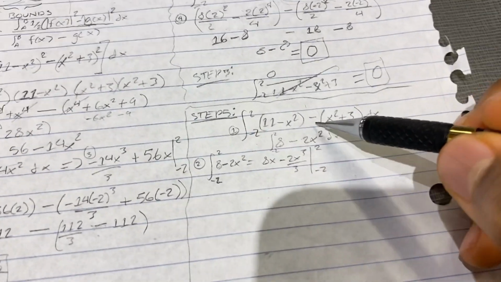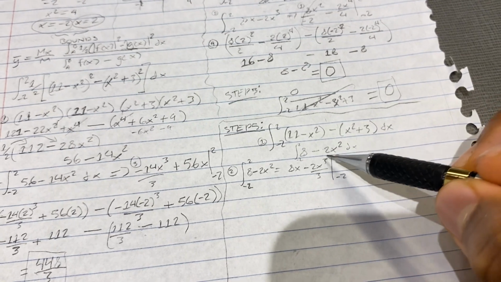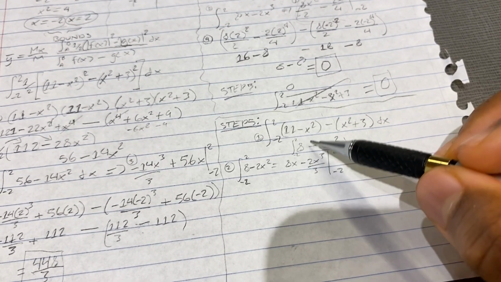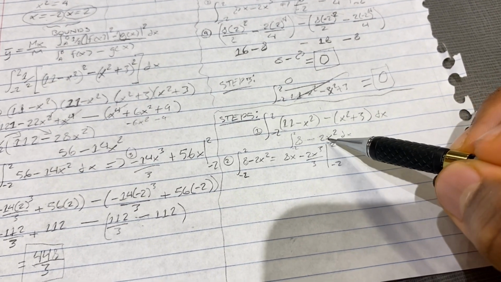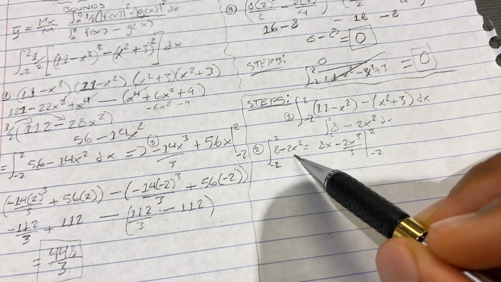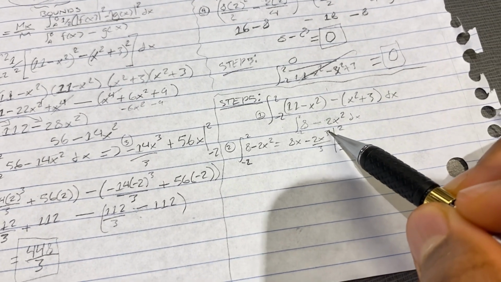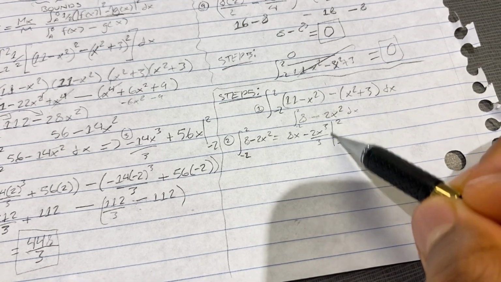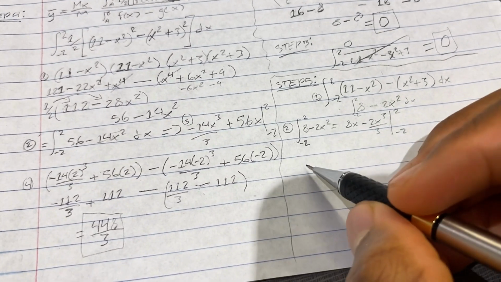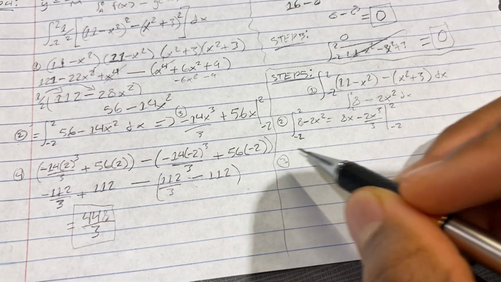Okay, so from earlier in this problem, we found that this is always going to be 8, 11, and 3, 8 minus 2x squared. And then we're going to find the antiderivative, which is 8x minus 2x cubed over 3, with 2 as the bounds. And then we're going to separate that. So I'm going to put a 3 here so that you remember this.